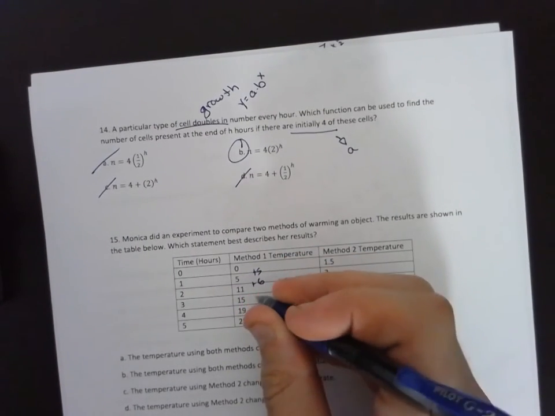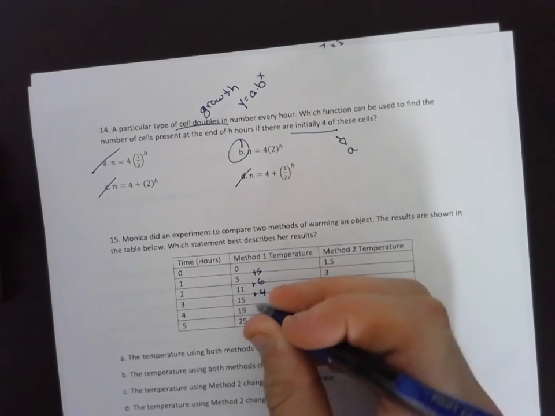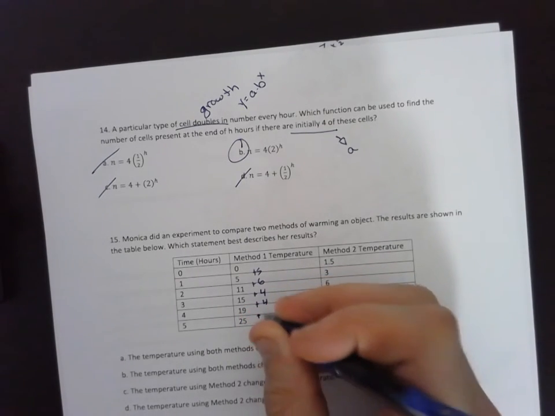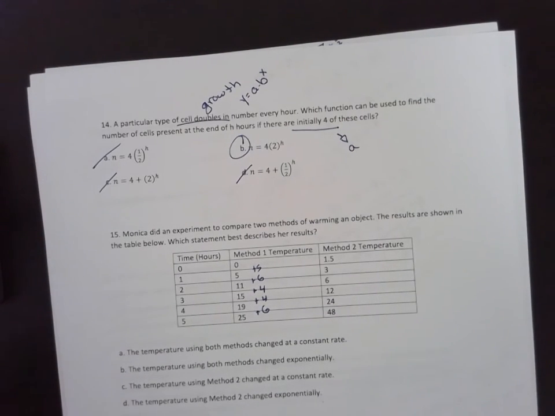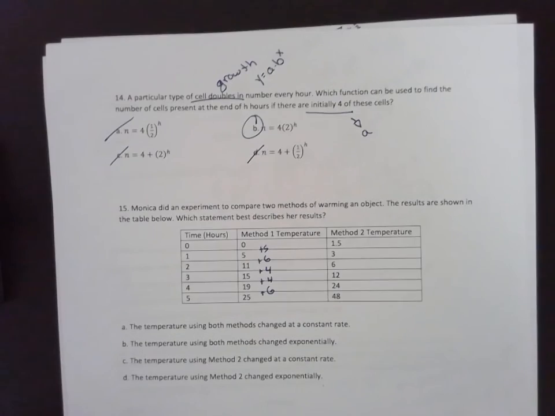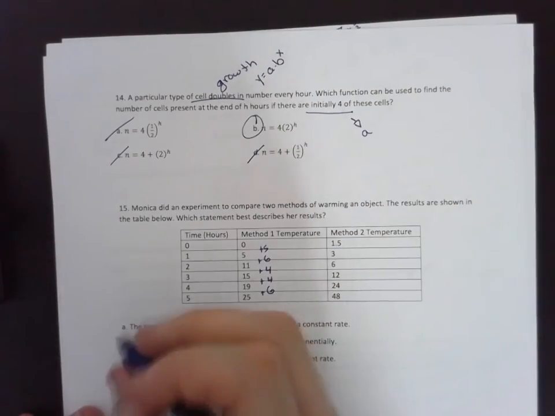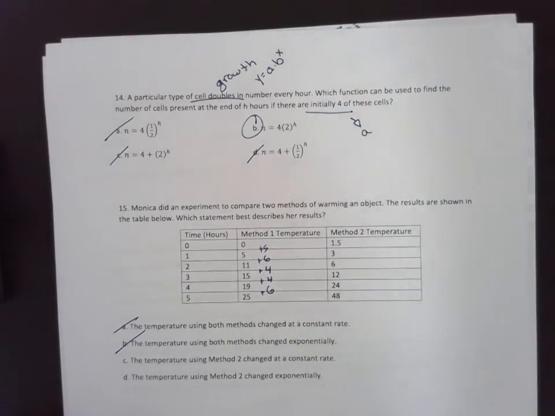So let's look at how they're moving. That's plus 5. That's plus 6. That's plus 4. This is definitely nothing. That's not even linear. It's just a function that I have no idea how to create with a function. All right, regardless. Let's look at method 2. Well, clearly they're not constant and they're both not exponential. So that leaves C and D.